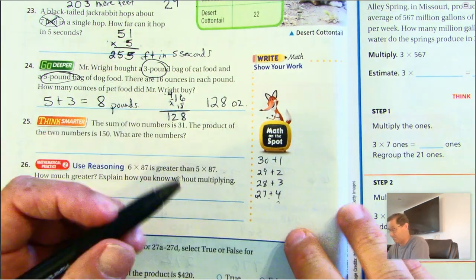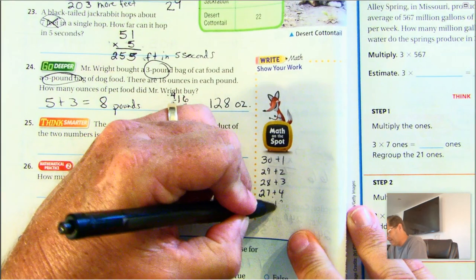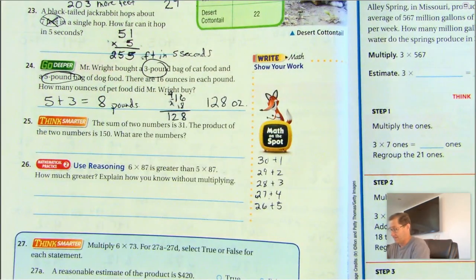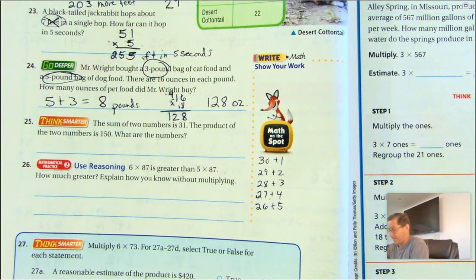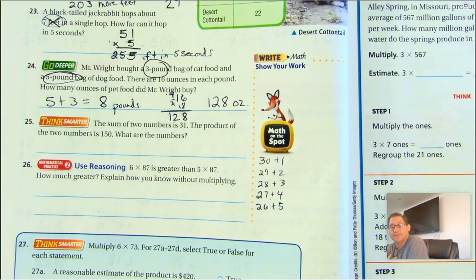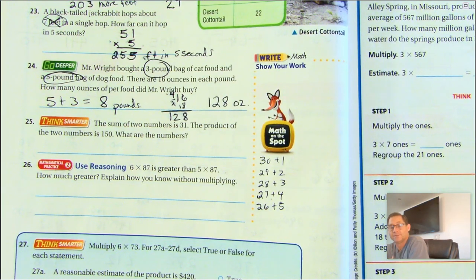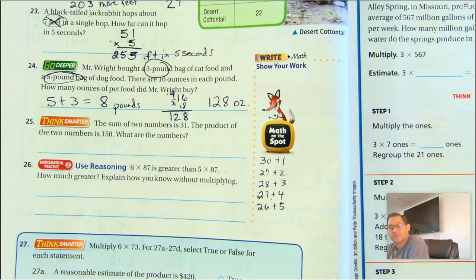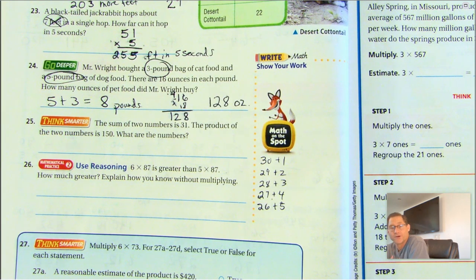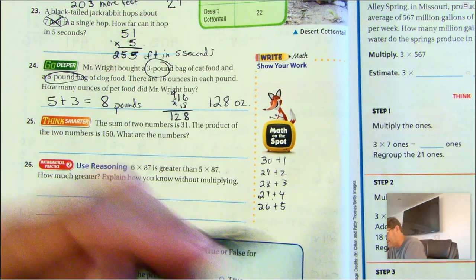We're getting closer. Let's try 26 and 5. 5 sets of 20 is 100, plus 5 sets of 6 ones is 30, so 130. Close. That's not it, though.